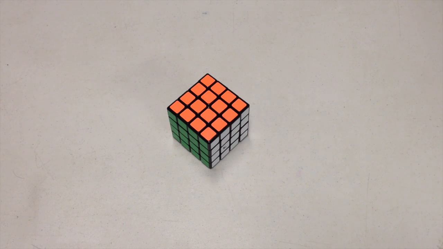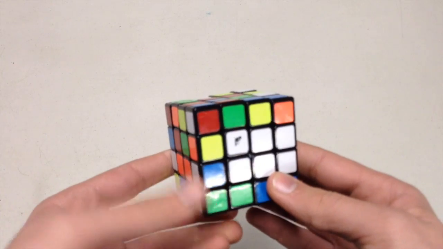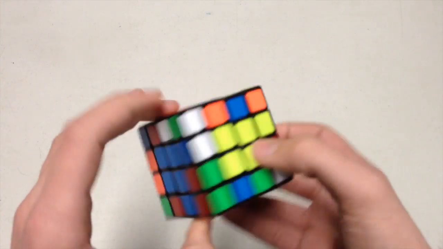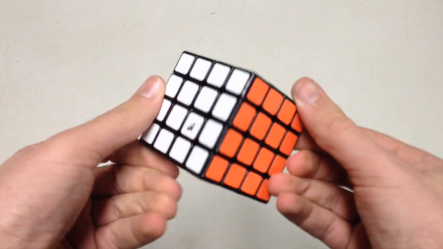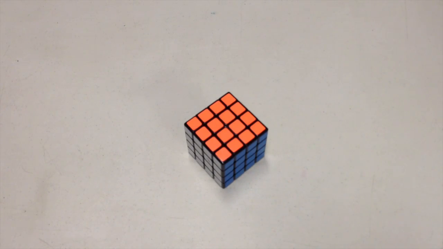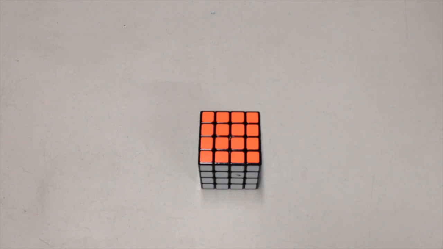Before you learn the Yao method, I do recommend that you at least know how to solve the 4x4 cube using the reduction method, which is solve two opposite centers, solve the rest of the centers, solve the edges, then solve the rest of the cube as a 3x3. You should then learn the Yao method if you want to get faster at 4x4, because redux will only get you so fast. Time starts now.